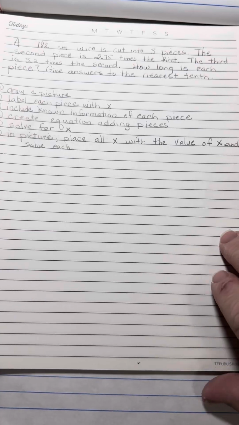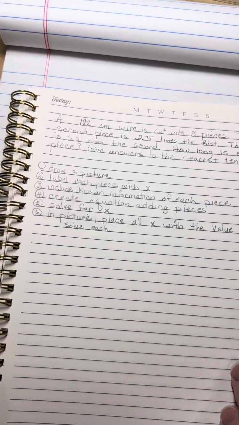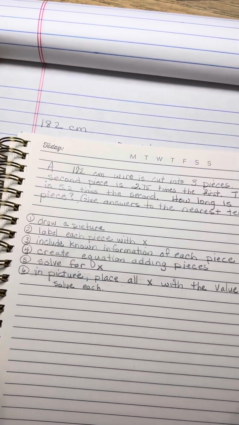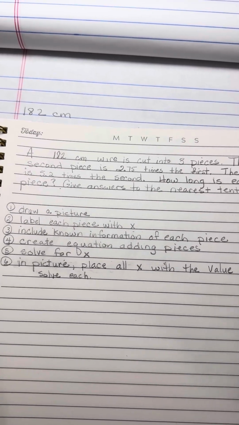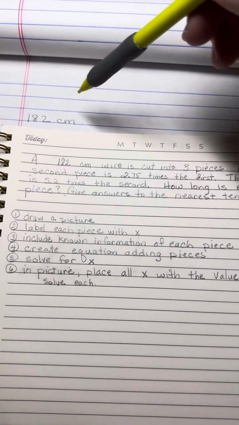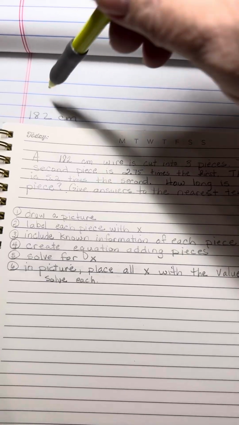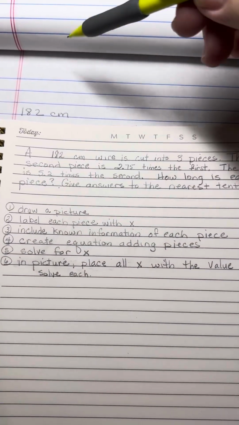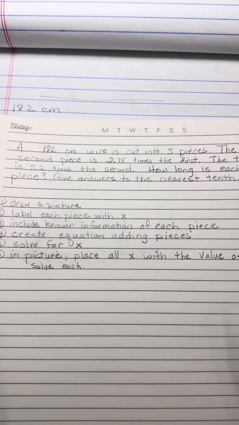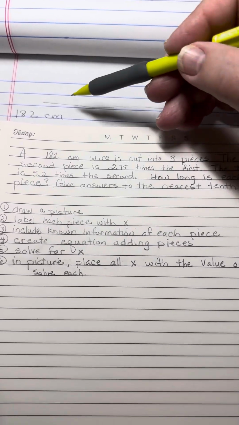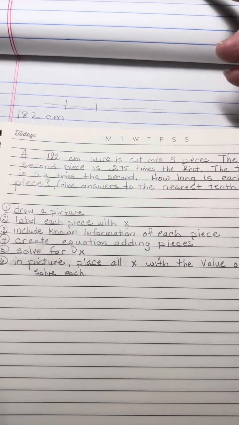So to begin with, we have 182 centimeters total. And so the first thing we want to do is just draw a picture of the wire. Remember we said to draw a picture, and it's as simple as just drawing a line. There it is. You might want to break it in 3 pieces like that.